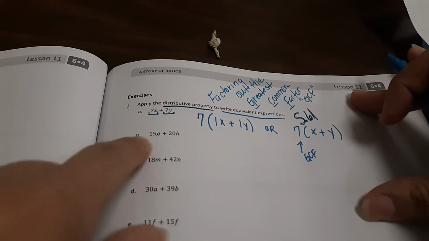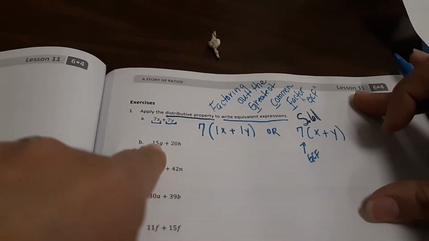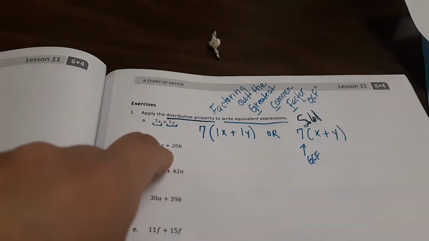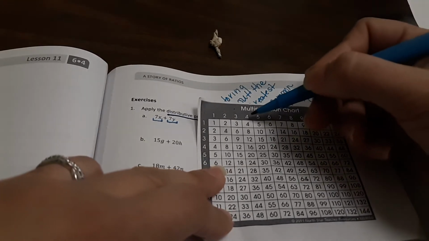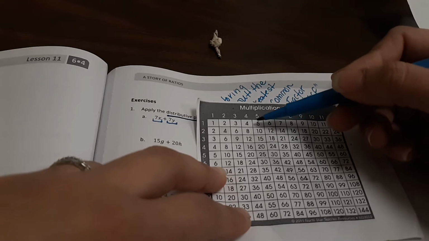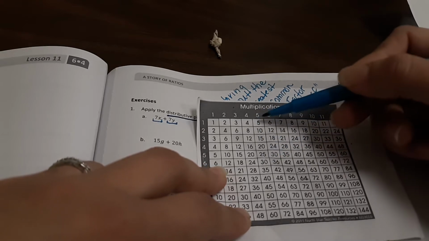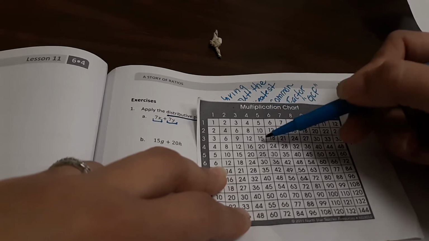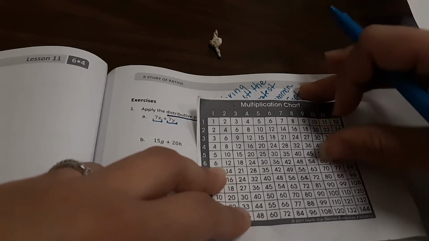Okay, so now let's try the next one. This one's good because it has two different coefficients, these are called, in front of the variables, coefficients. And we have to use our multiplication charts again and see which one of these numbers has 15 and 20 going down their row. So let's see, here's a 20, but I don't see a 15. Here's a 20 and a 15. That means that 5 can divide both of those numbers. So I'm going to try to factor out a 5.